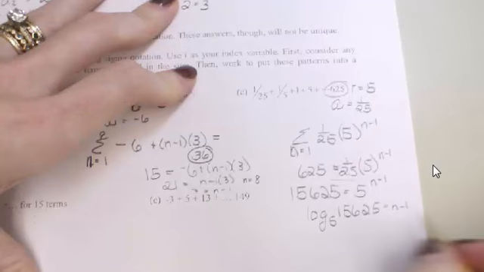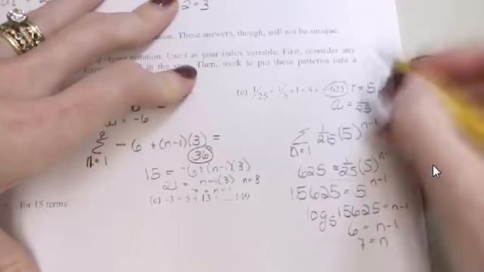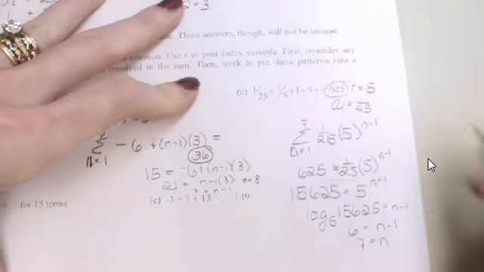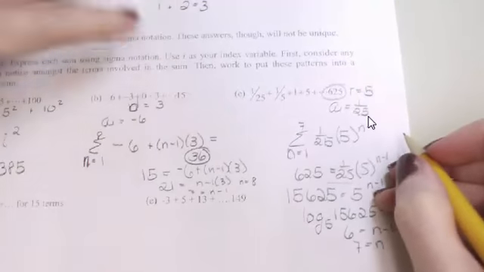Go ahead, type that in. 6 equals n minus 1. Add that, and that tells me that the 625 is my 7th term. So I stick a 7 right up there, and I will get the total.